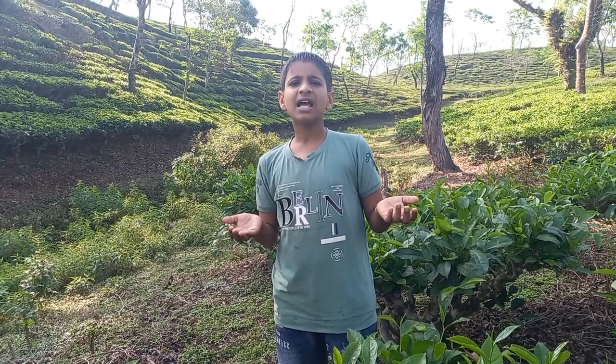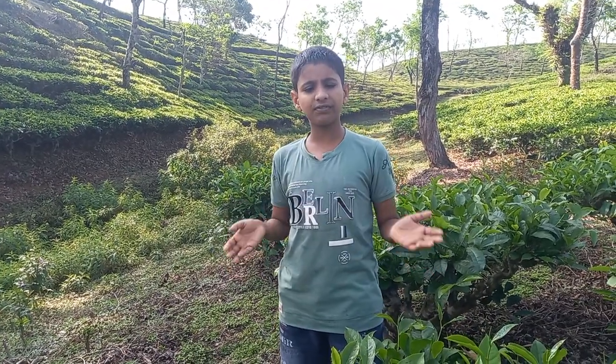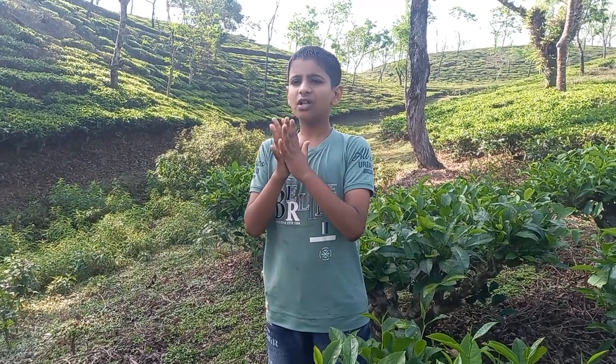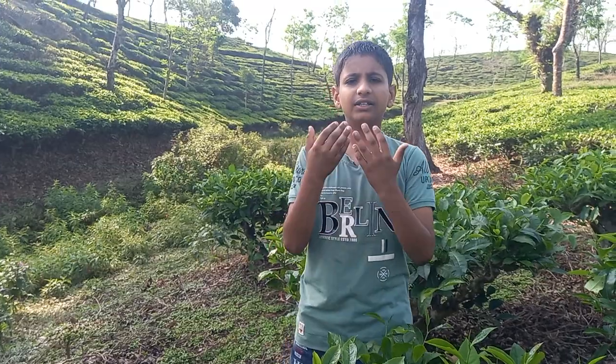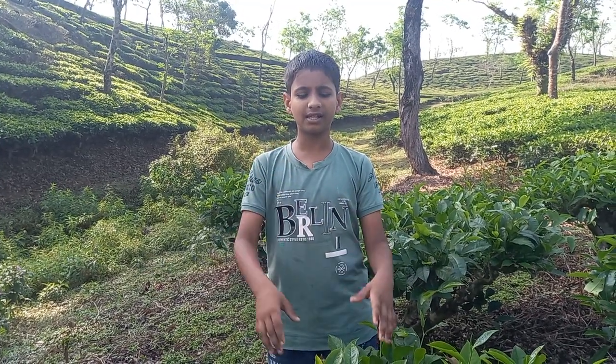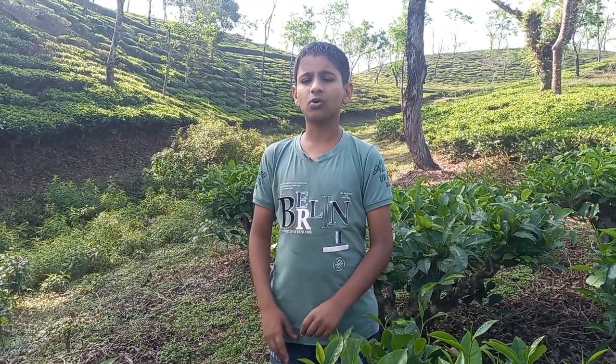So you may think only plants with green leaves have chlorophyll, but you are wrong. Plants which have other types of flowers, other types of leaves, they also have chlorophyll in them. We just can't see it with our naked eyes. We can also see it using a microscope.